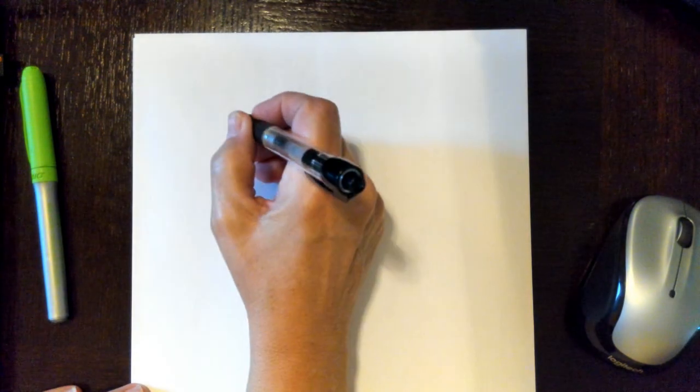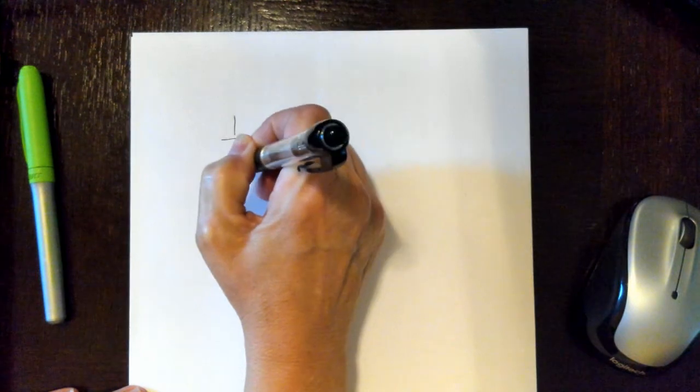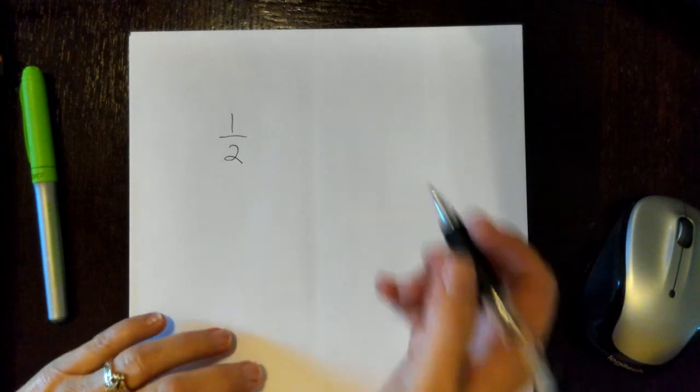And I'm going to turn this paper over for just a second. A fraction looks like, in numbers, let's say we're going to do 1/2. Wow. What on earth is that? Well, let's get settled down.